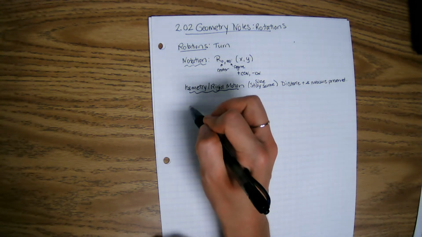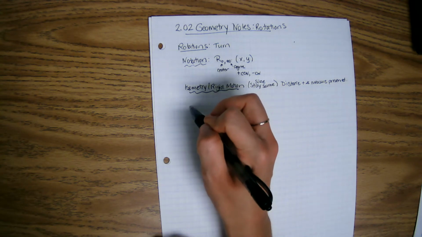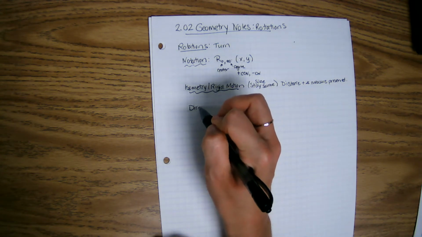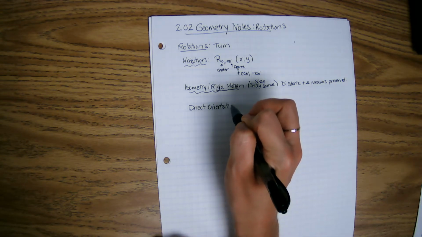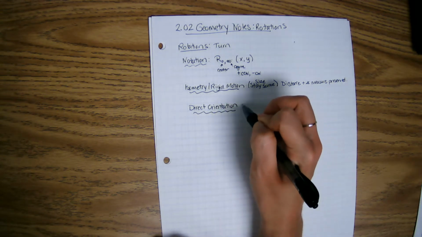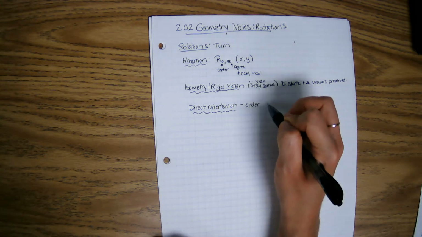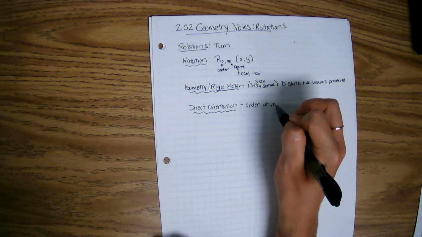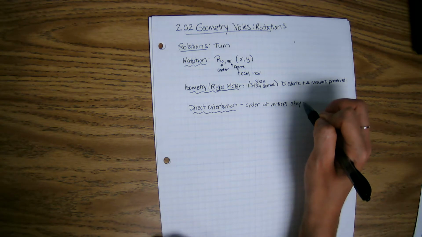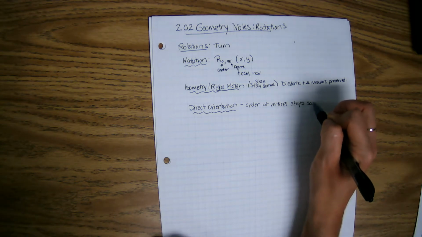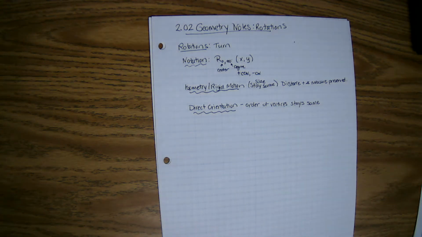As for orientation, we want to know, do the vertices stay the same in the same order, or are they the opposite order? And with a rotation, even though you're spinning it around, it's going to stay in the same order because you're not reflecting it. So it would still be direct orientation. The only one that's opposite is your reflection that we've talked about. So the order of your vertices stays the same, meaning if you go from A to B and it's clockwise, then in the image, you would again go from A to B and it would still be clockwise.